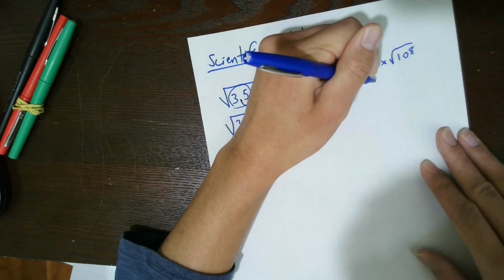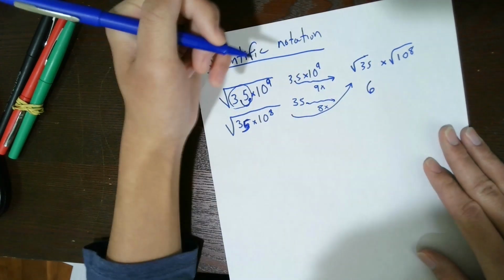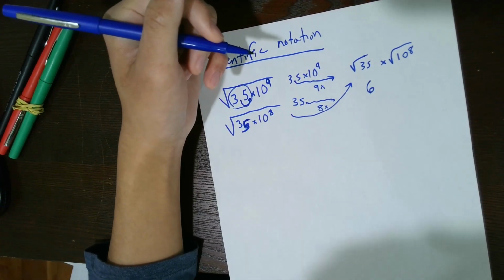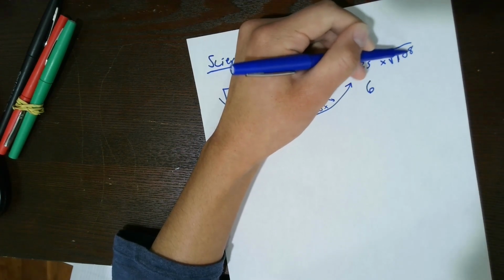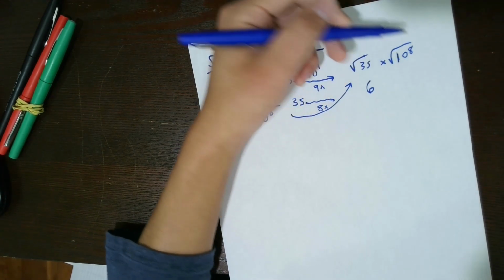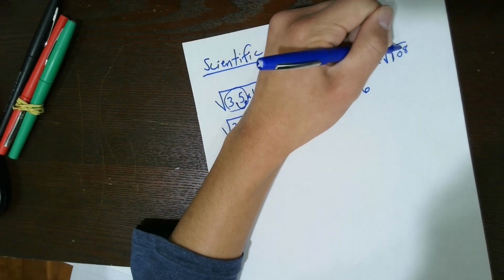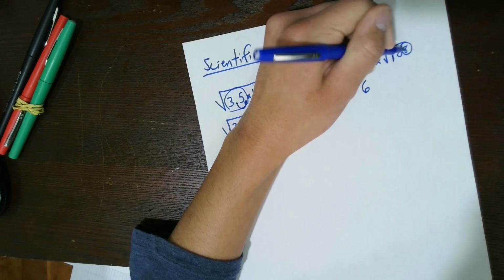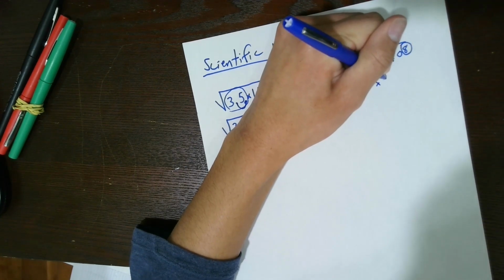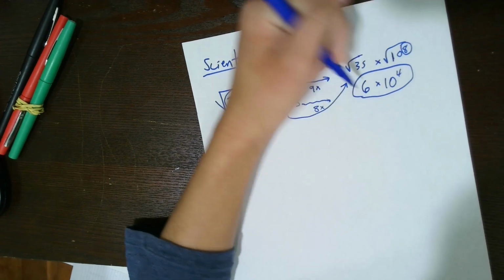Square root of 36 is 6. And when you take the square root of 10 raised to the 8th, you keep the 10 the same, but you cut the exponent in half. So it's going to be 6 times 10 to the 4th. There's your answer.